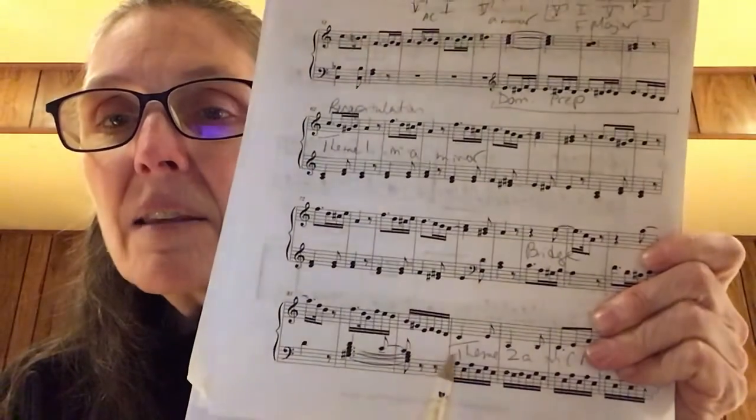And then theme 2A, whoops, it's not in C major this time, is it? My goodness sakes. It is in the key of A minor. It is supposed to be in the home key. So make sure that you have this transposed to your tonic key. And then we find that we have theme 2B, again in A minor, in bar 96.